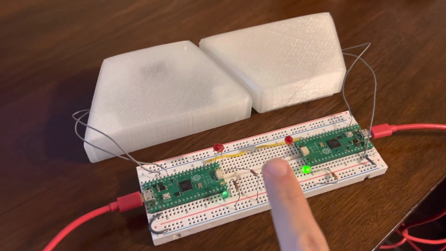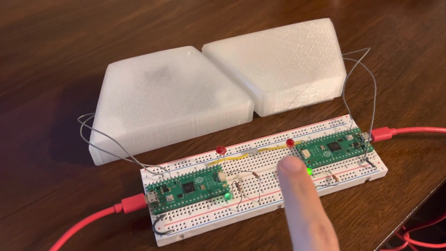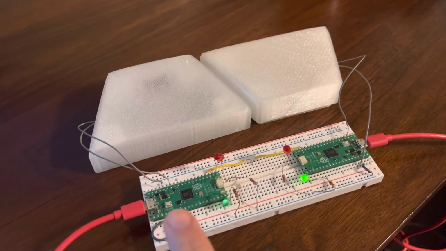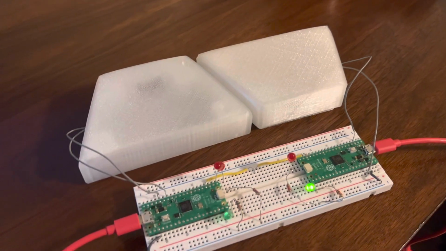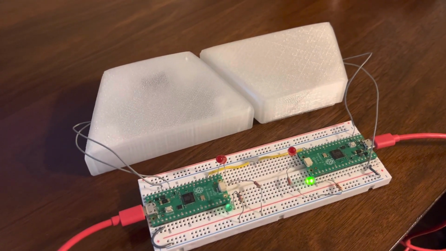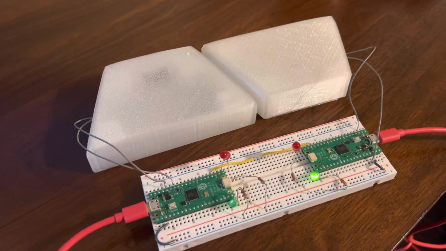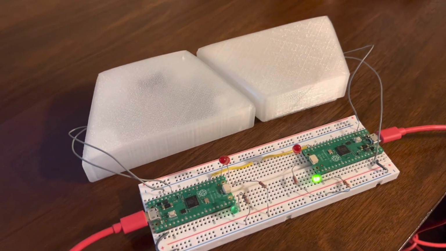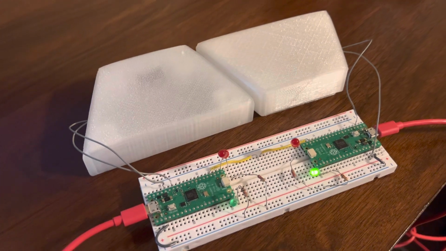The only connection between the two tiles you can think of is this yellow wire that's actually transmitting a signal from this board to this board, and that's showing the directionality of the tile here. We're going right to left, just for reference. So in this simulation, green means that the tile is ready to be stepped on, and red indicates that the tile is in its cooldown period after being stepped on.